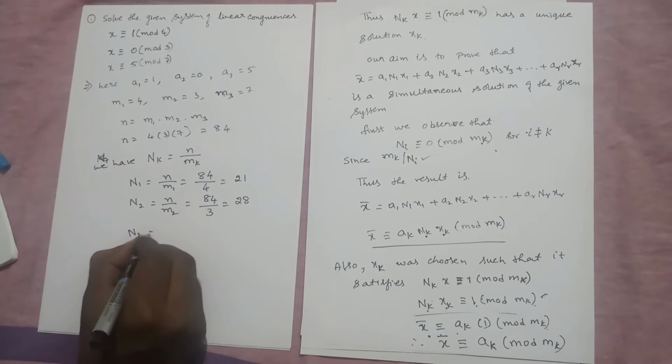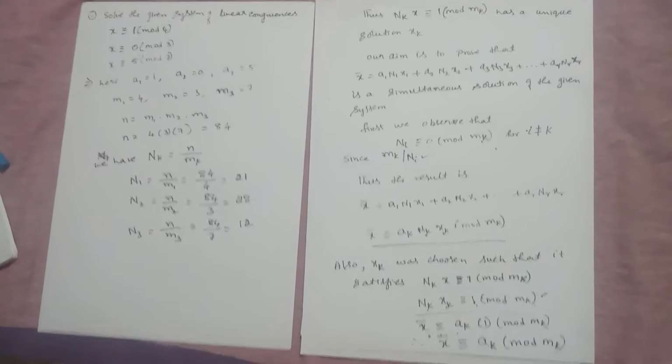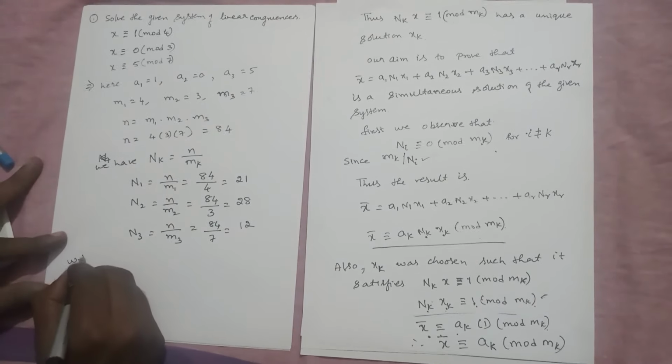Put k equals 3. So n divided by m3, what do you get? 84 divided by m3, what is m3? It is 7. So if you divide, 7 12s are 84.